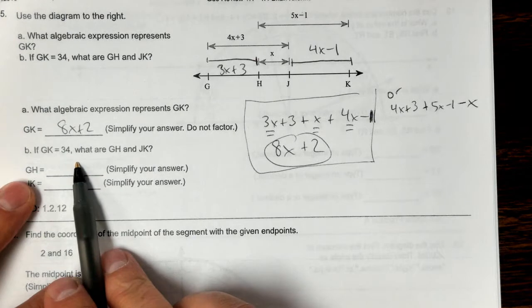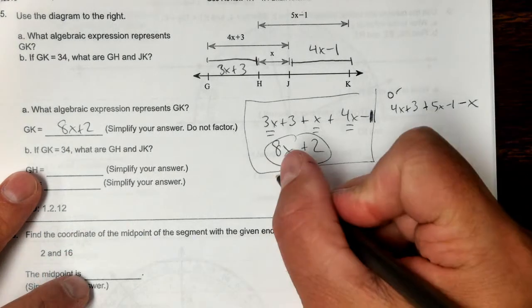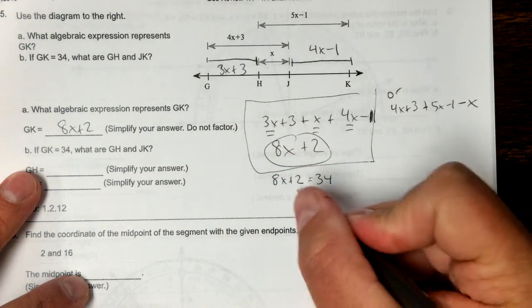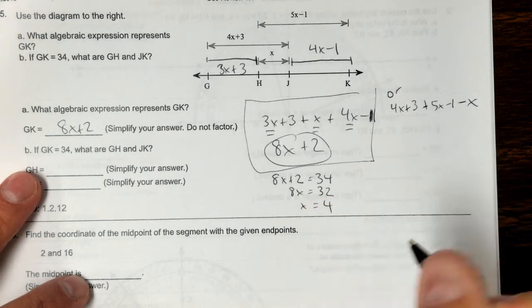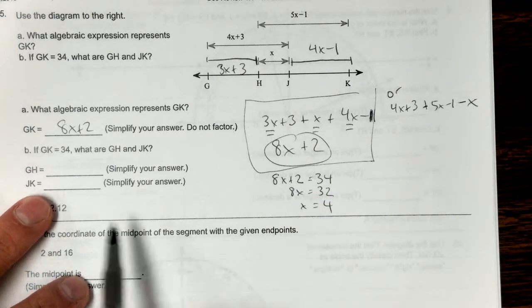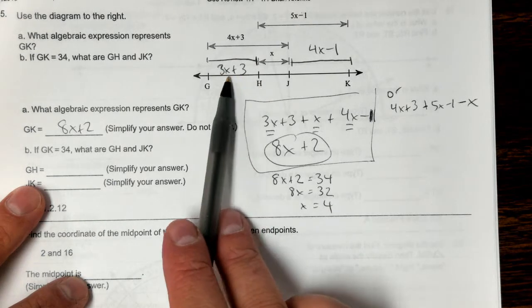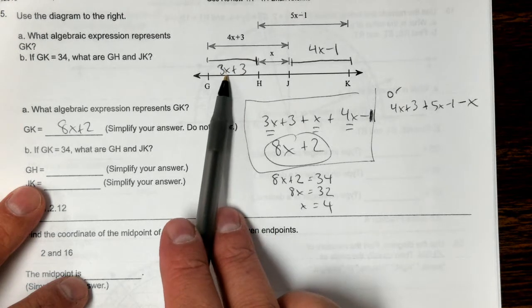Okay. So then they're telling you GK is 34, so you got to set those equal. And then subtract, you get 32, and then x is 4. So to get GH, it's going to be this 3x plus 3. That's part of the reason why I separated this out.